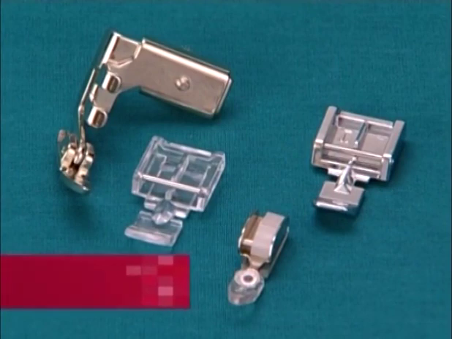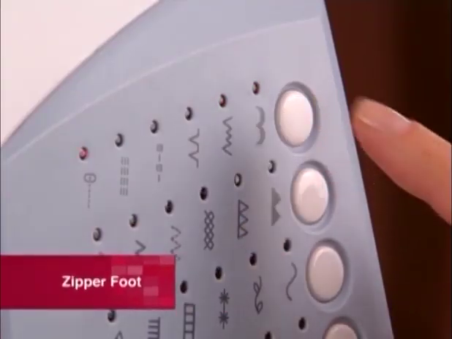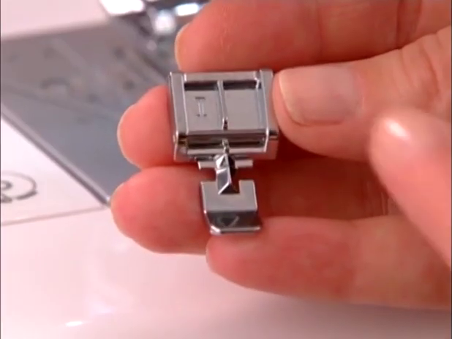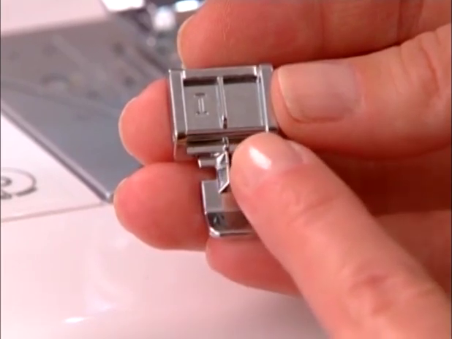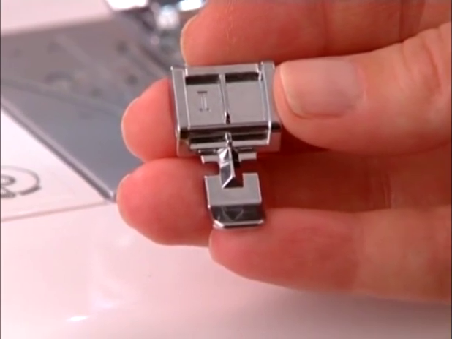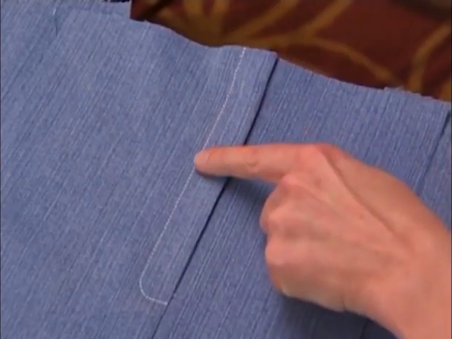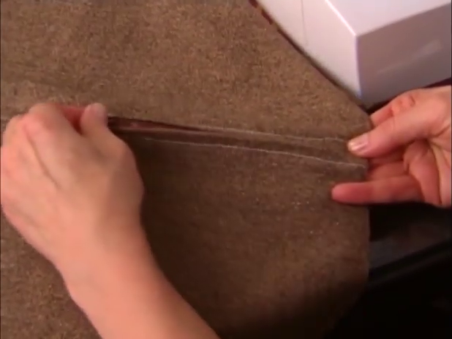When the zipper foot is attached to the machine, the straight stitch can be used to insert zippers. The zipper foot has a left side and a right side, so that you can sew with the needle to the left or right of the foot, depending on your project. There are several types of zipper applications, but we'll show you one application called the centered zipper.